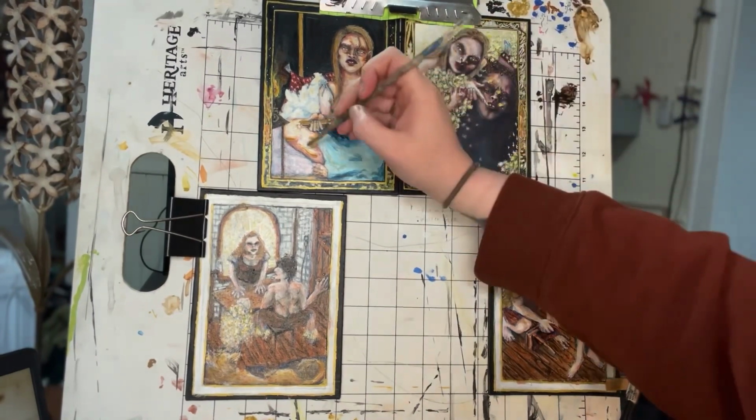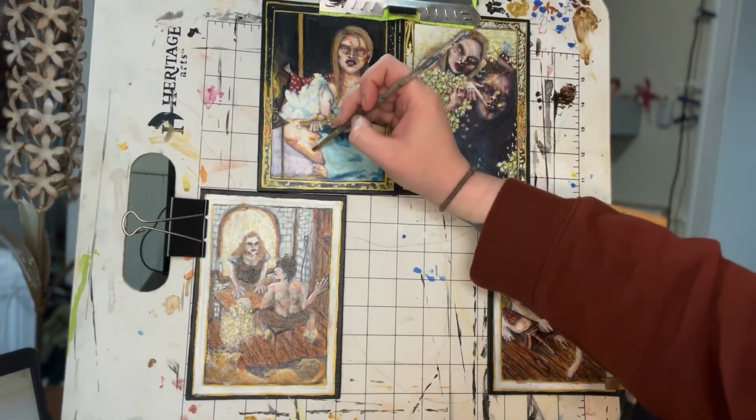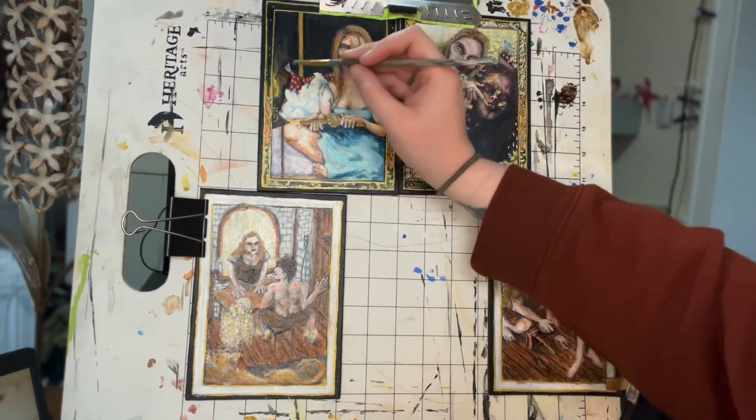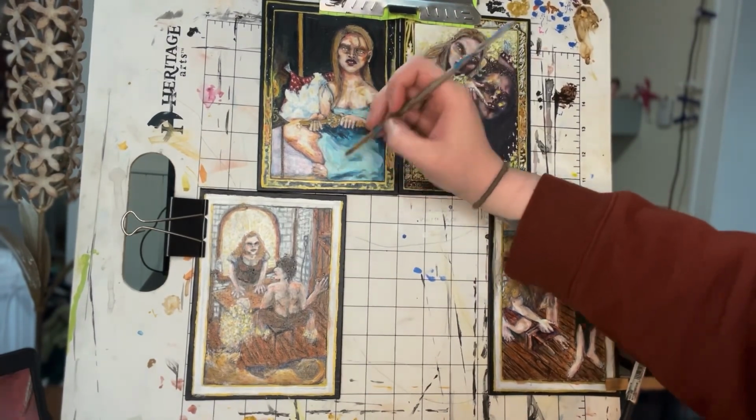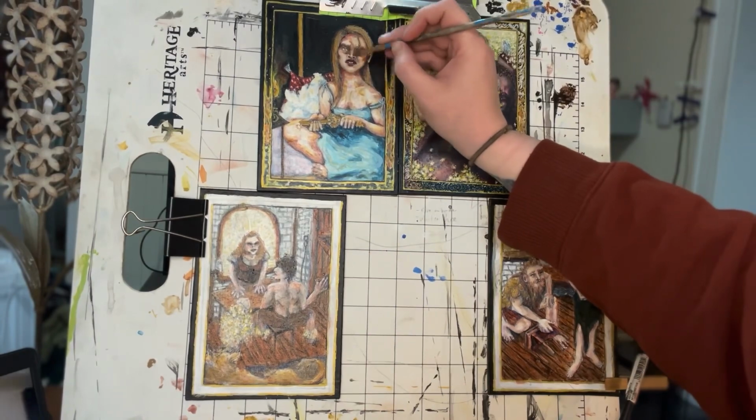Here I think I'm using water to just kind of soften the edges. This is a hard canvas board, but usually when I paint it's on a big, large canvas and it absorbs the water, so it's kind of just experimenting.